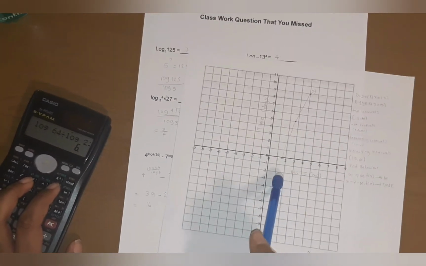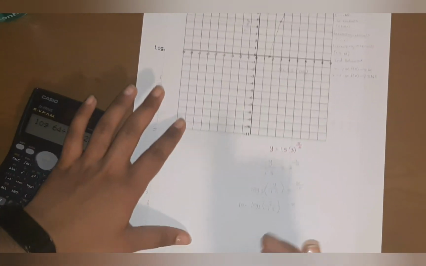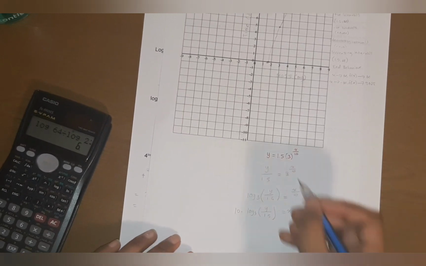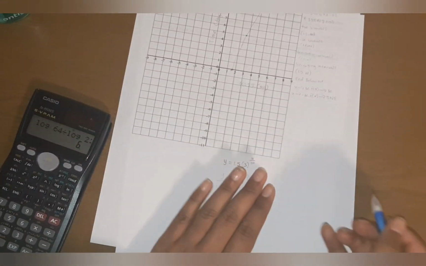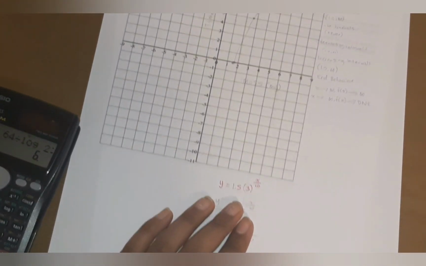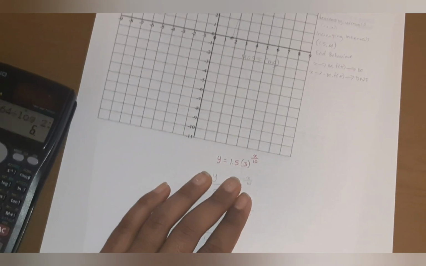We were lost this one day, and now that we figured it out, we can go back and see what we did wrong or what we did right. So this is the equation that we did. We're going to do it separately, and I will explain how to actually derive the inverse equation now that we know how to use logarithms.